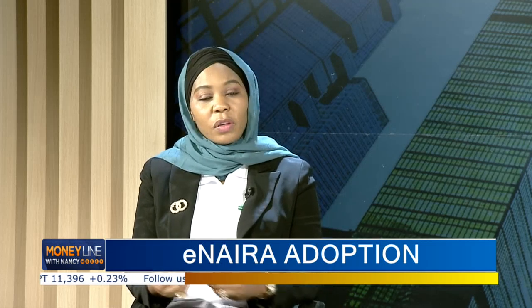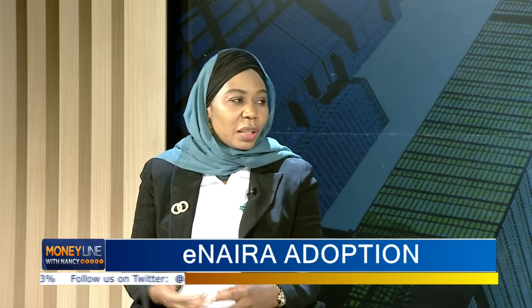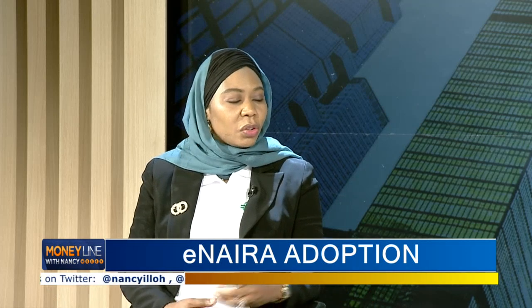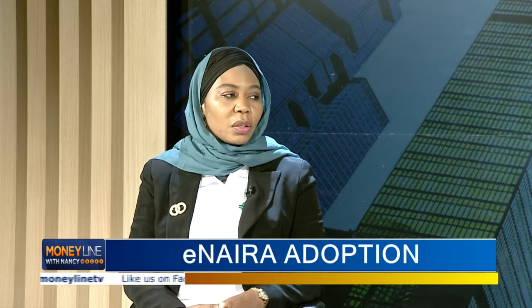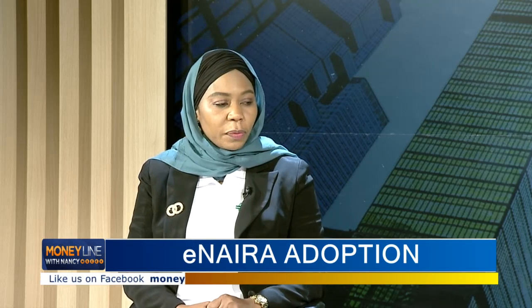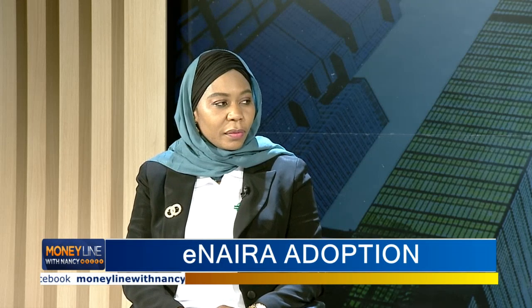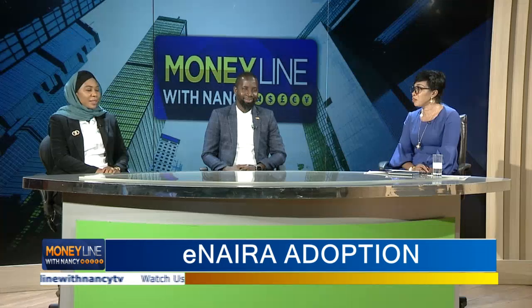So if you are like one of those people that sell the shai on the street, the people that sell the fried yam, just have your own wallet, individual, and people can pay to you using that QR code or whatever they want to pay. Okay. Is the eNAIRA safe? Yeah, it's very safe. It is actually backed by Central Bank of Nigeria. It's as safe as your cash, or safer even.